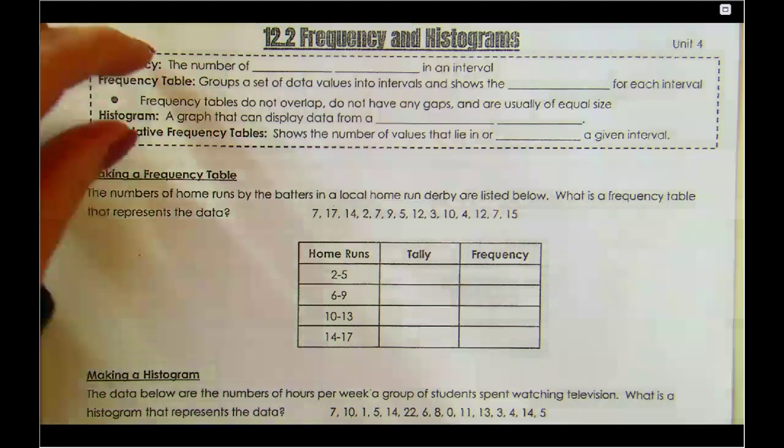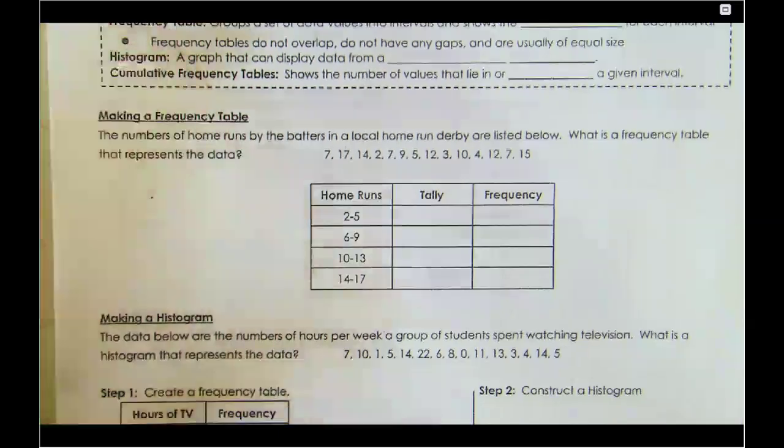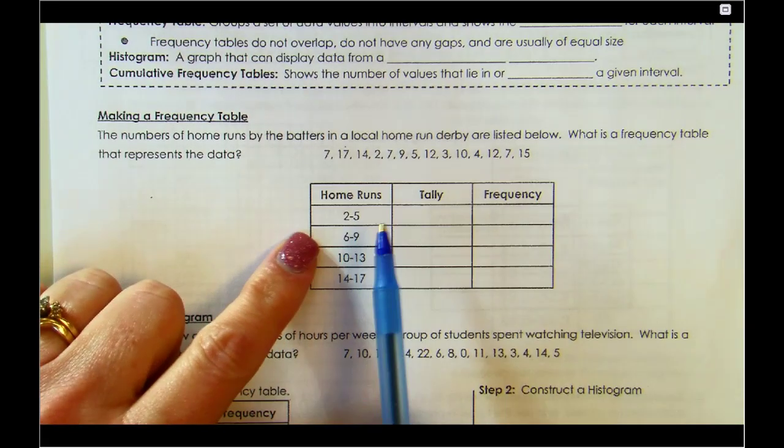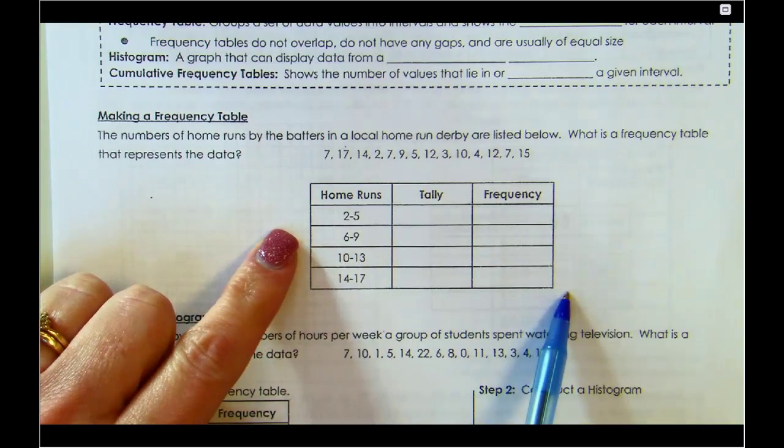We are not putting anything in the dotted line box because I stole this off the internet and I don't want to use it. So one thing that helps you make a histogram is making something called a frequency table. A frequency table is going to help you make a histogram. These are about the easiest thing in the world. This frequency table is already set up for you.